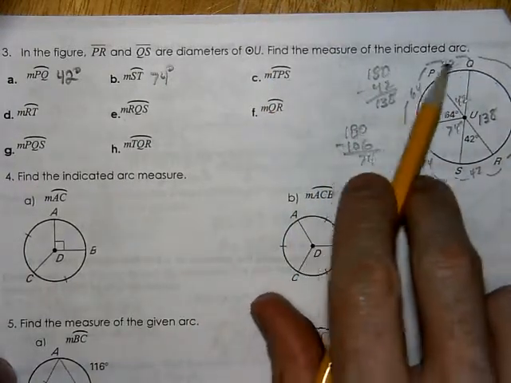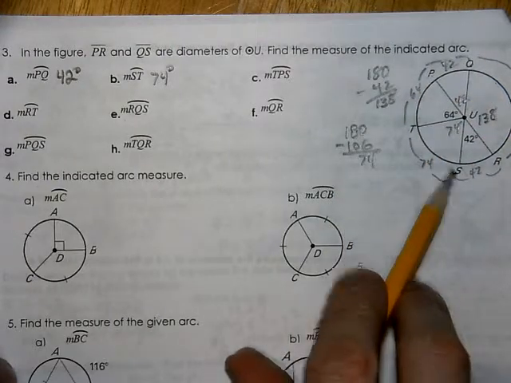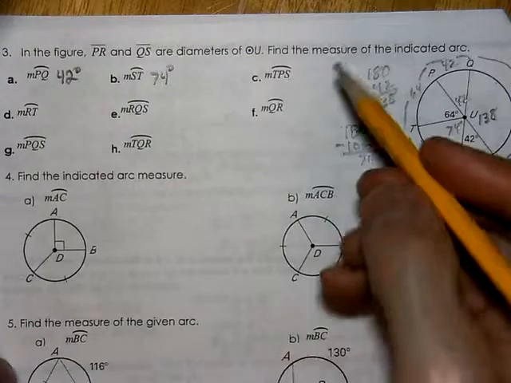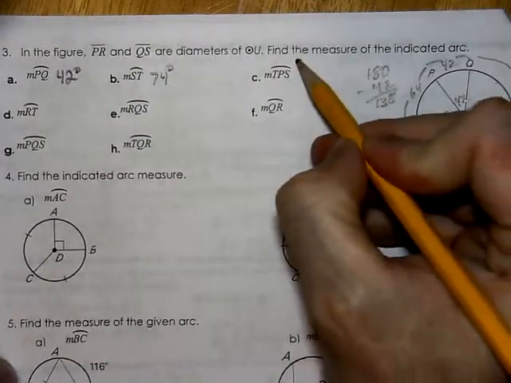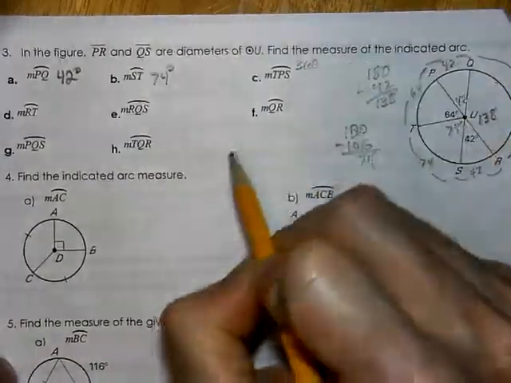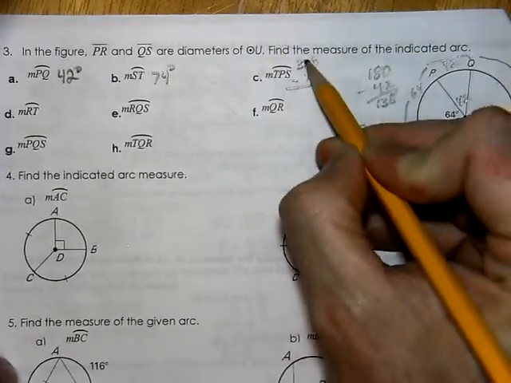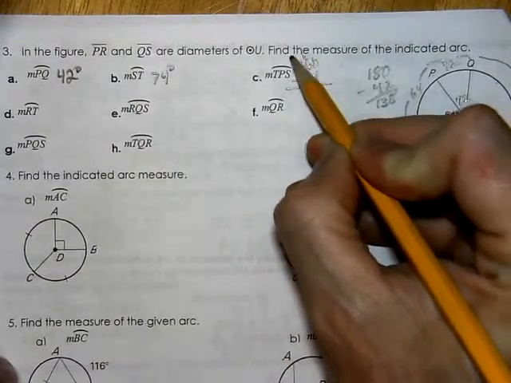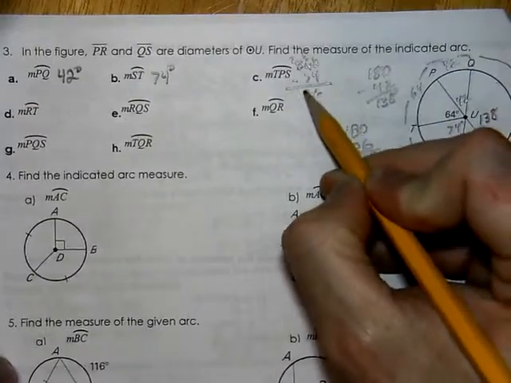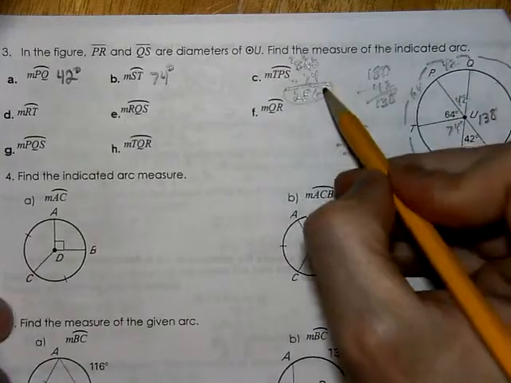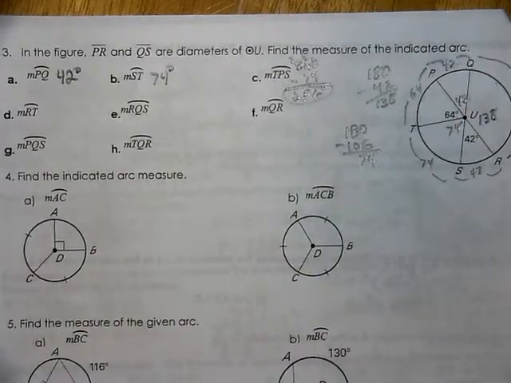So from T to P all the way around to S is the whole circle, not counting the 74. So we got 286 degrees.